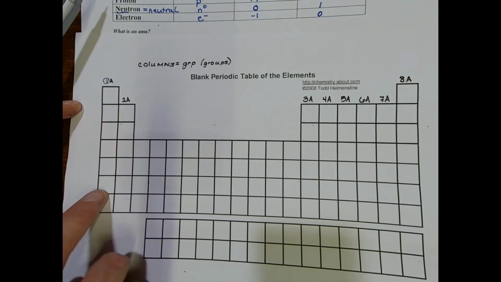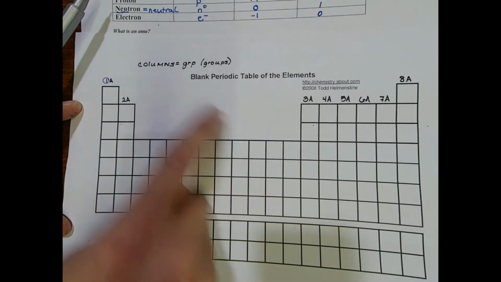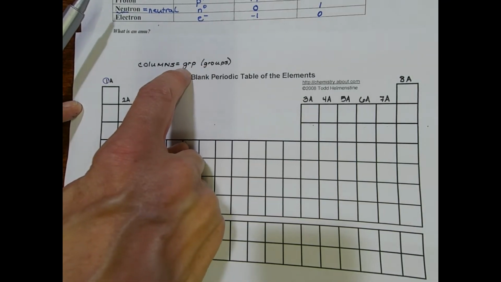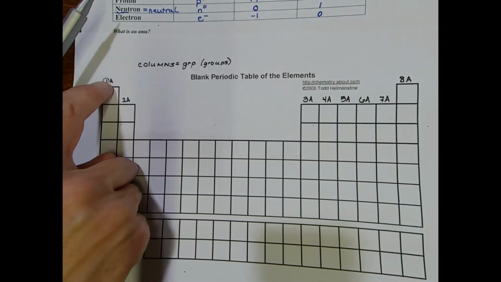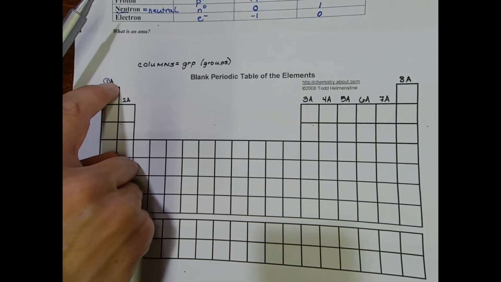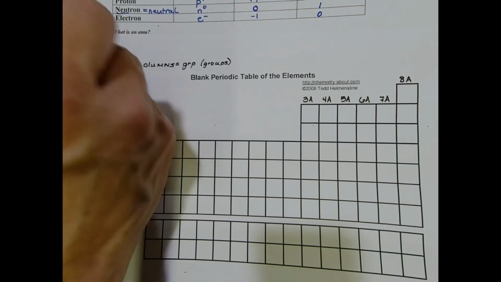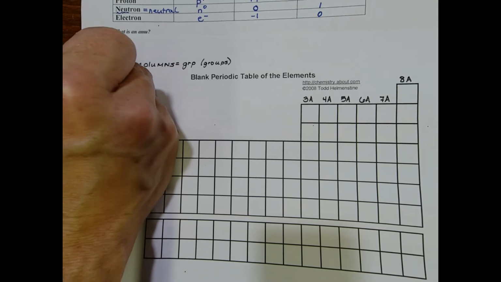So the columns on a periodic table are known as groups. And I usually abbreviate group with GRP. And the group number, if we use the A system, tells us the number of valence electrons.